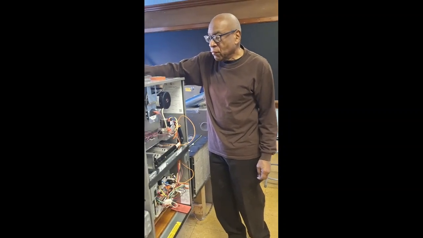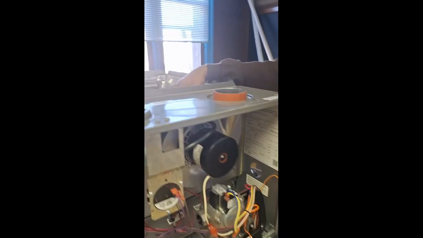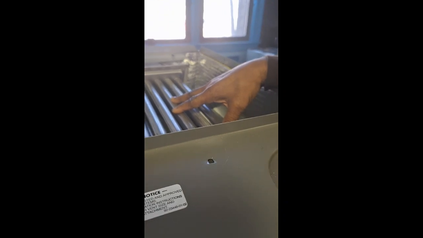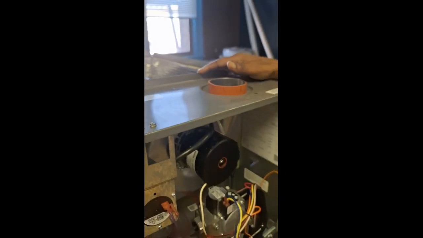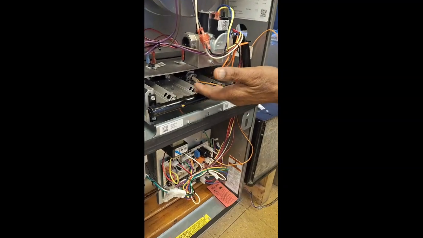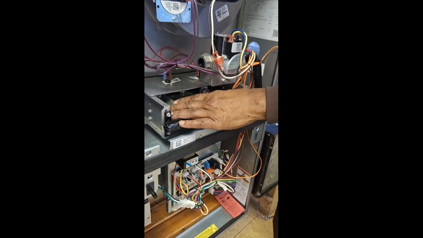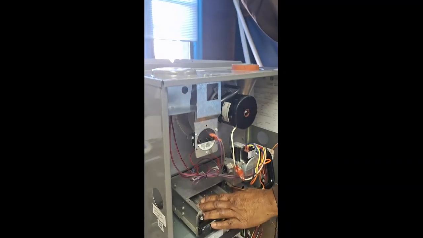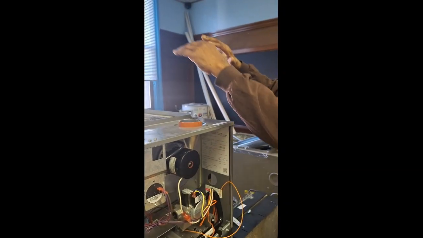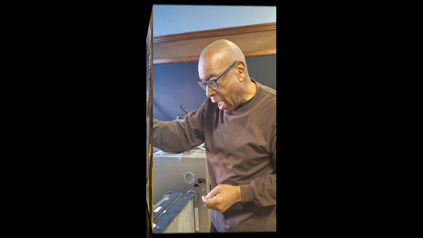One of the main parts of the furnace we have here is what we call the heat exchanger. And that's where the heat is created by the burners. We have 3 burners here, 1, 2, 3. And our flame heats up the heat exchanger, and through the ductwork, it's distributed throughout the building or throughout the house.